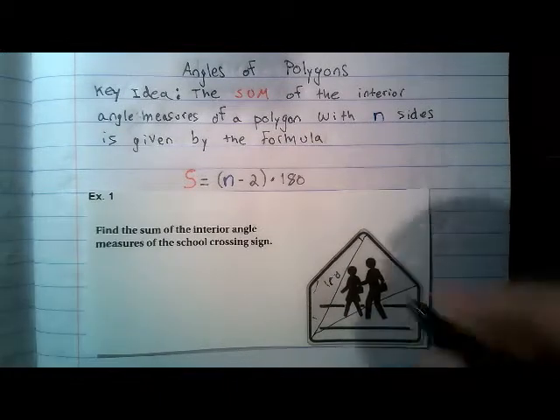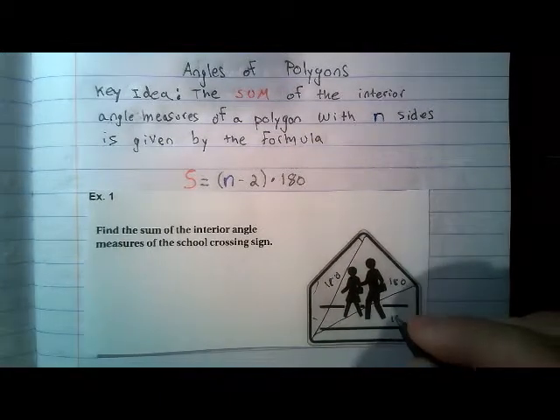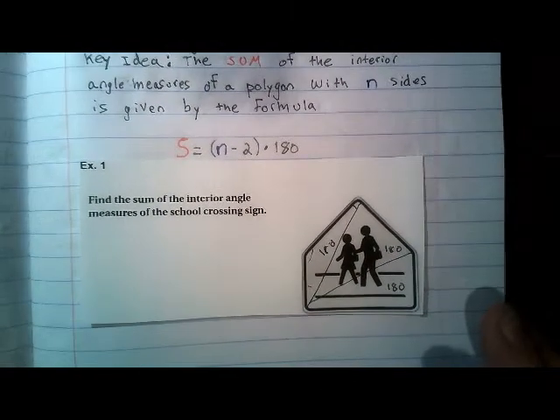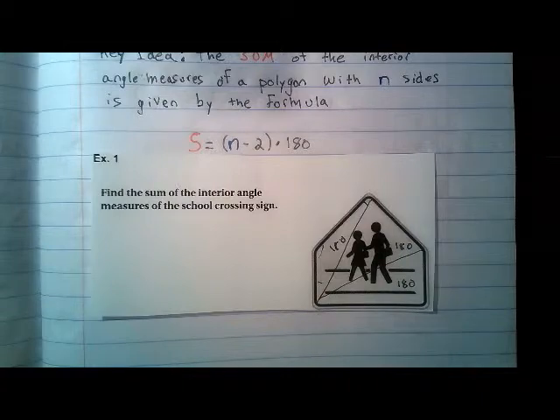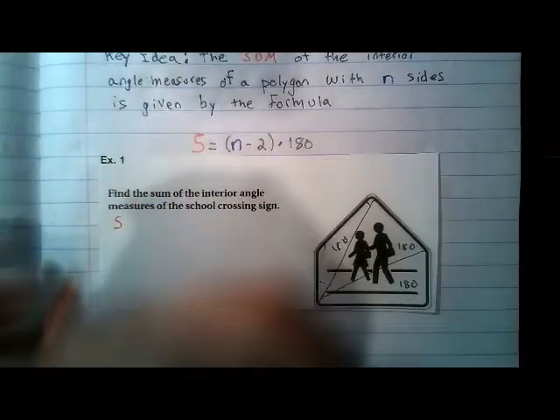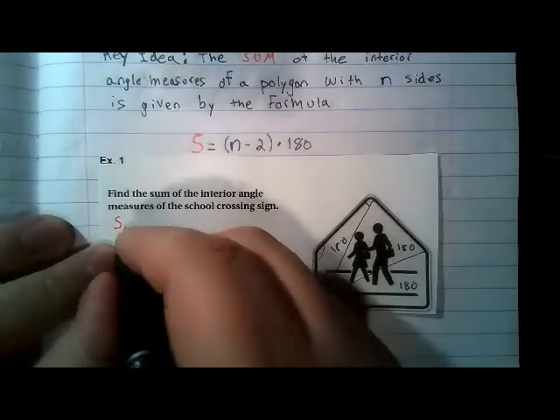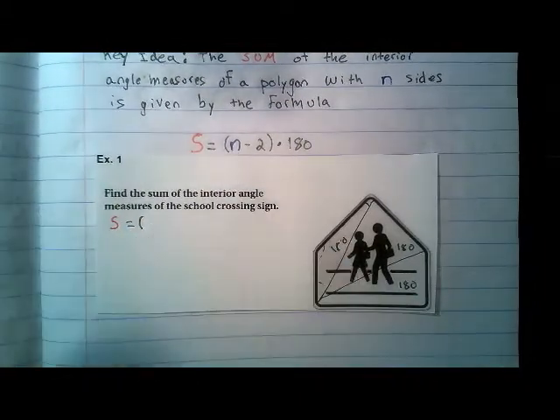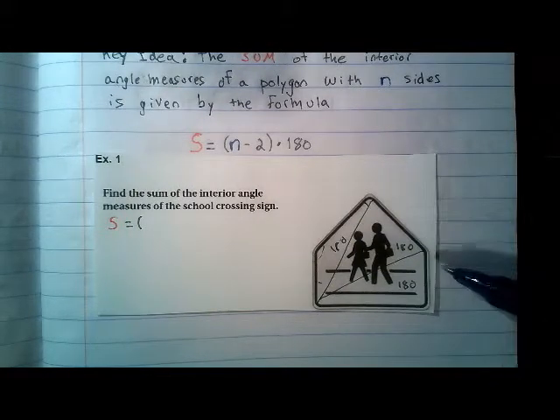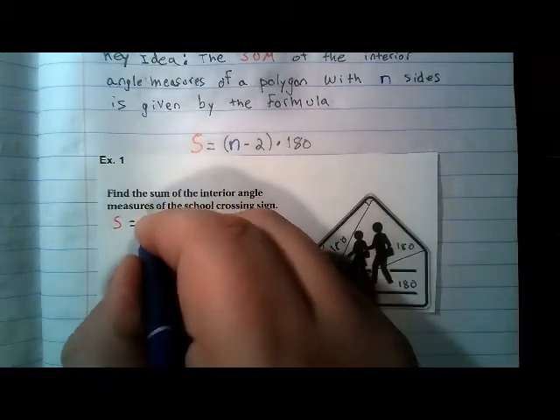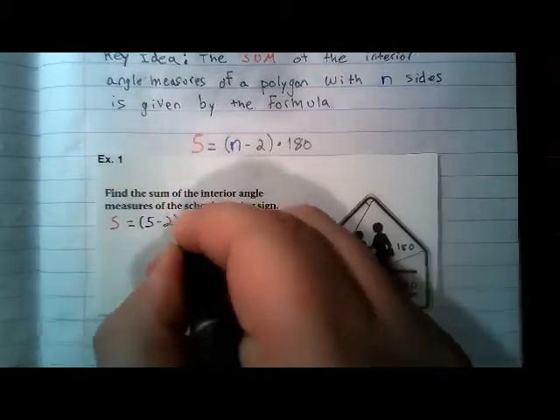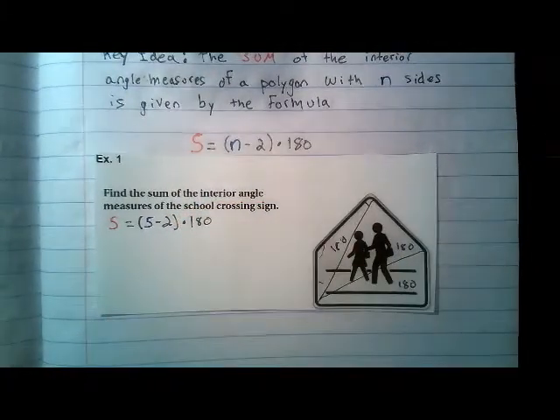So we know that's 180, this is 180, this is 180. If you add them together, we would get the sum of those angles. But using the formula, let's see what happens. So S equals, now how many sides does this school crossing sign have? 1, 2, 3, 4, 5. So 5, take away 2, and we multiply it by 180.